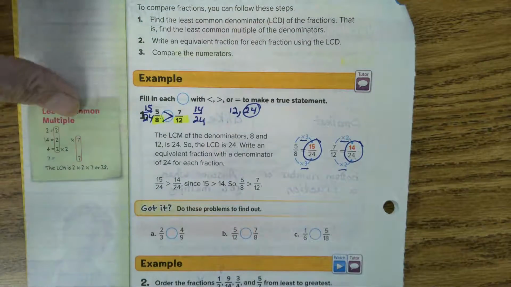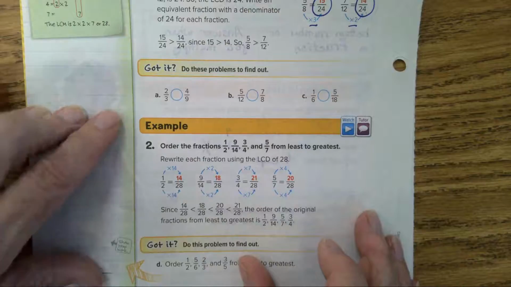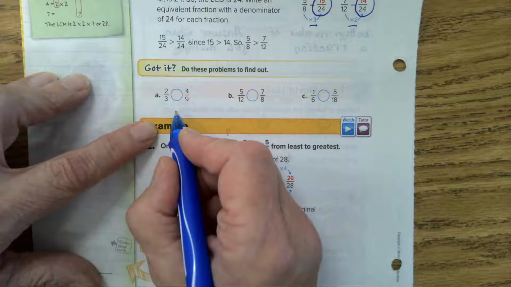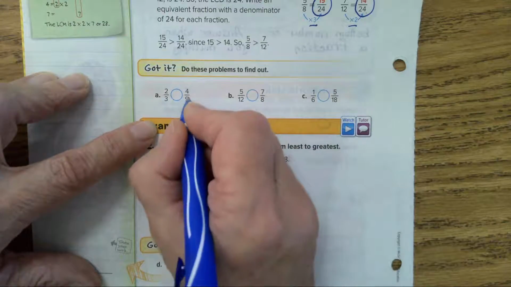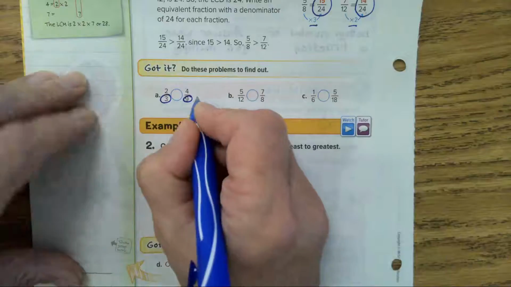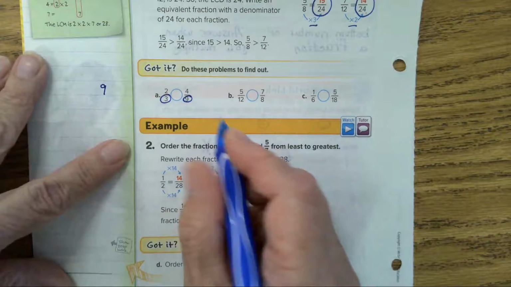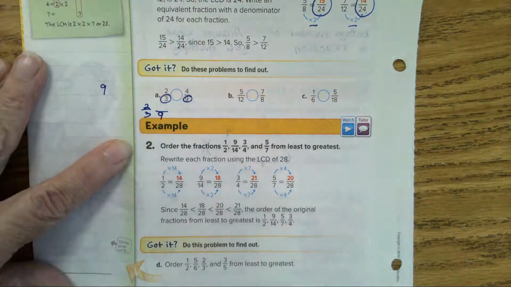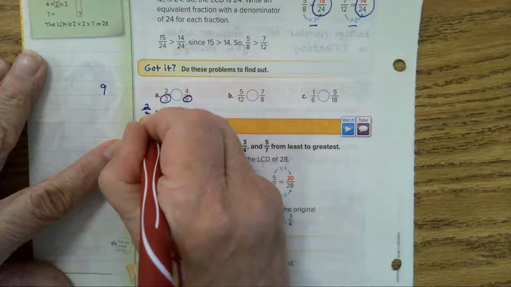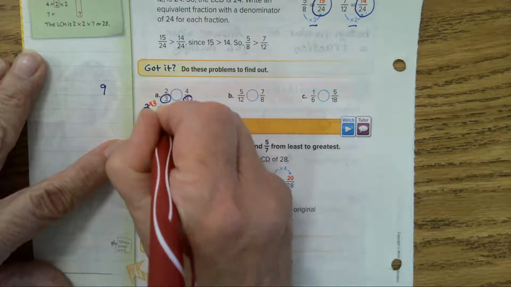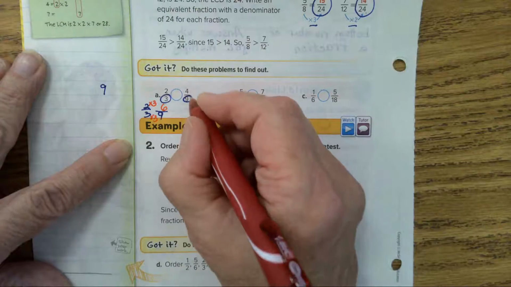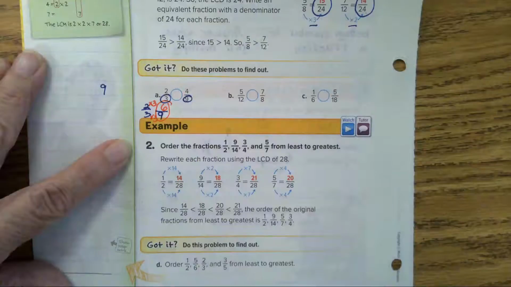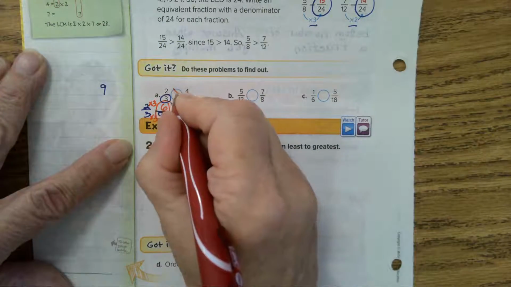Okay, kids, let's practice this. Let's go down to letter A. Between a 3 and a 9, what's our least common denominator or multiple? Okay, 9 is the largest, so will 3 divide 9? Yes, so we're going to change it to 9s. 2/3 equals how many 9s? 3 times 3 is 9. 2 times 3 is 6. And that one's already 9s, right? So is 6/9 greater than, less than, or equal to 4/9? It's greater than. Okay.